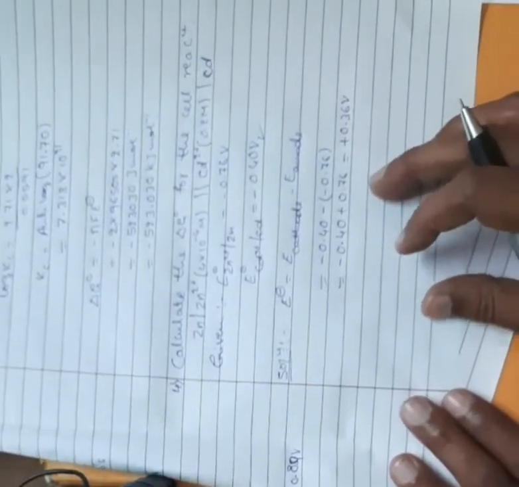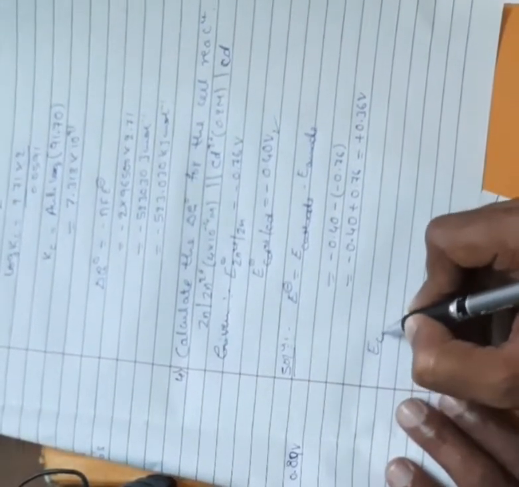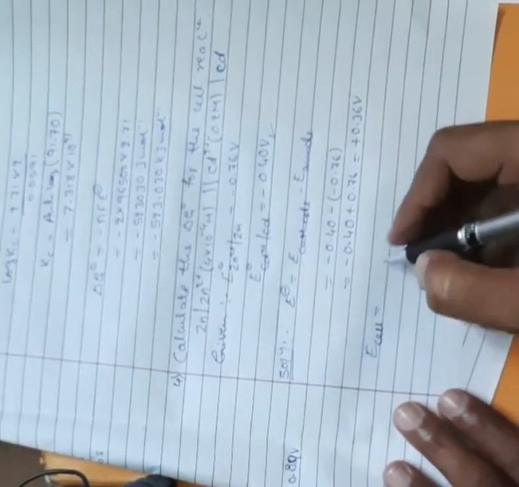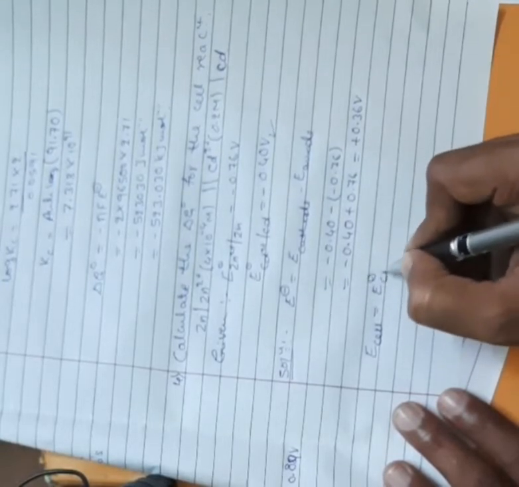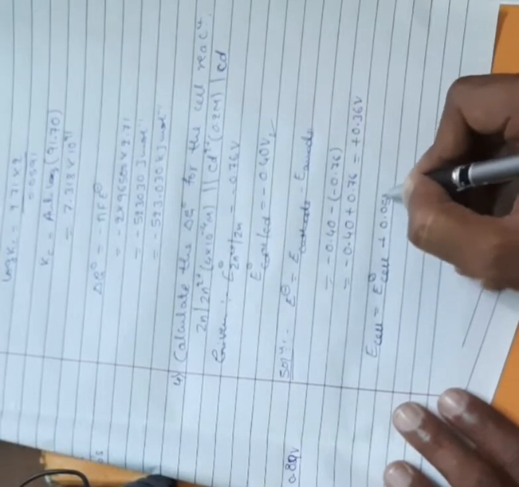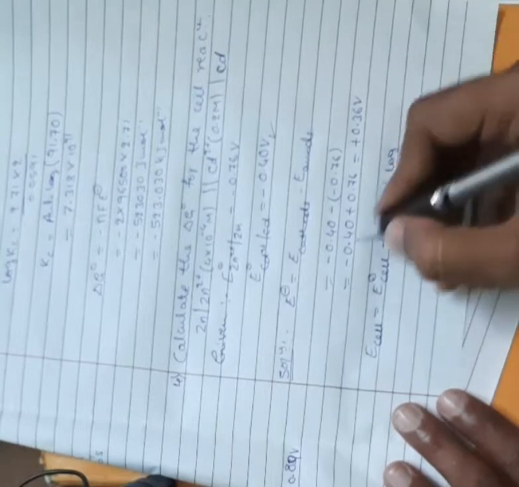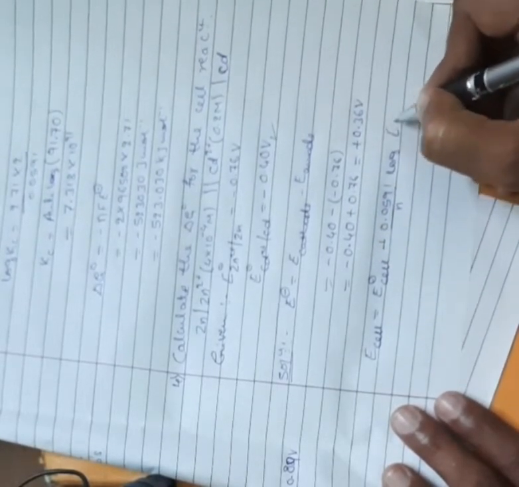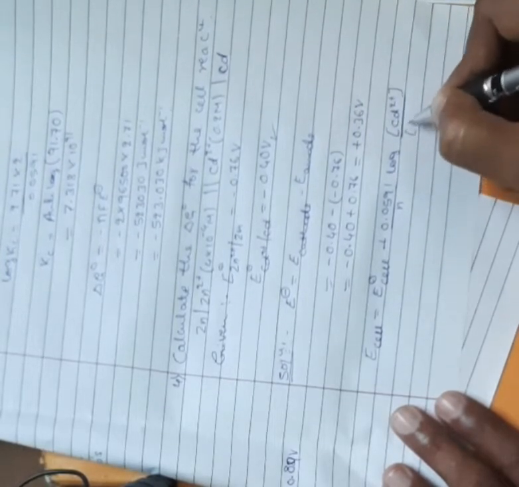Already you know the relationship: EMF of a cell is given by the Nernst equation. EMF of the cell is equal to E naught of the cell plus 0.0591 divided by n, log of the concentration of cadmium 2+ over the concentration of Zn2+.